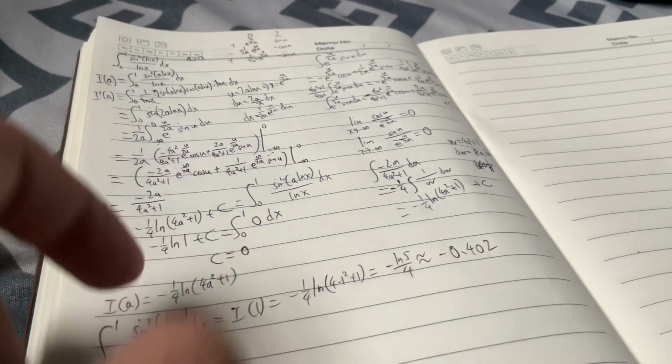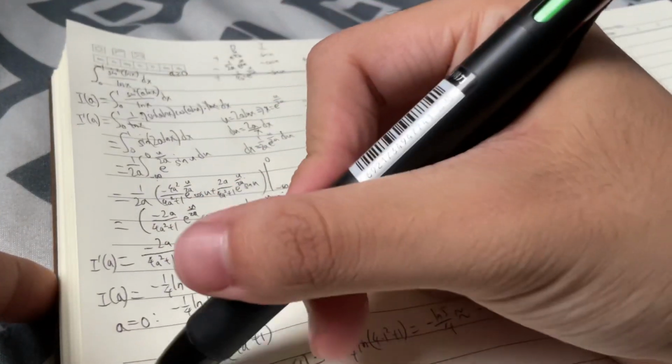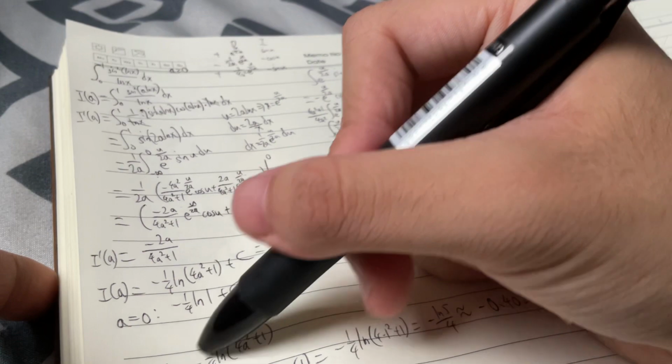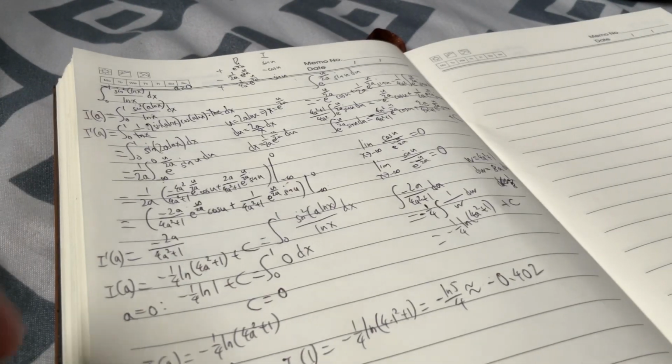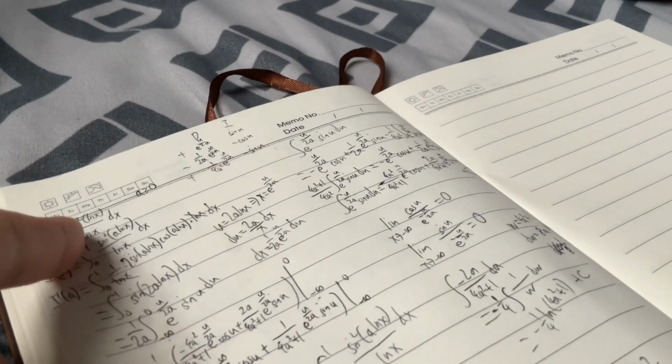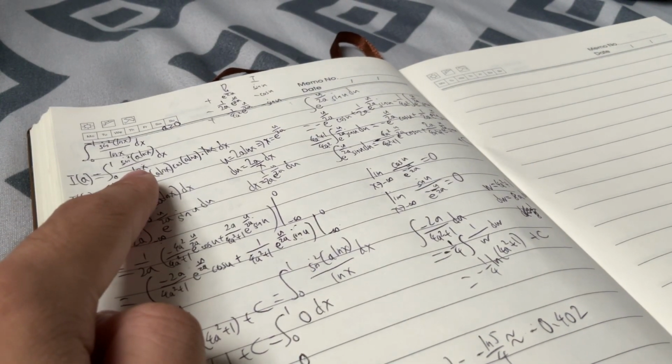So overall, this is the general formula. I of a is equal to negative 1/4 of ln of 4a squared plus 1. This is the general formula to find the area of the integral of this.